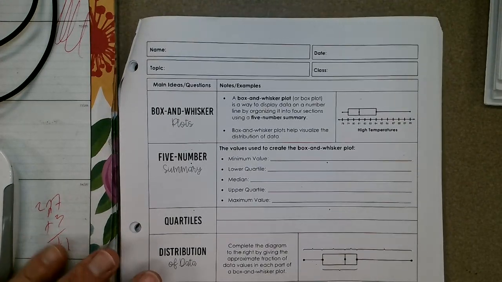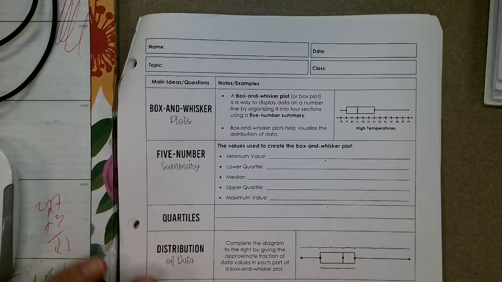All right, let's go ahead and get started here with this. This is quite involved, so I want to get rolling. I'm running a little late.